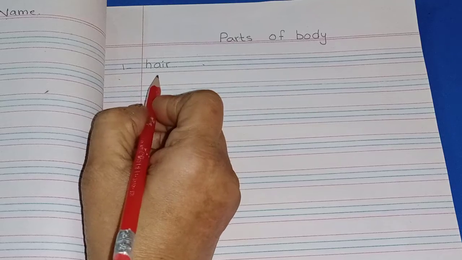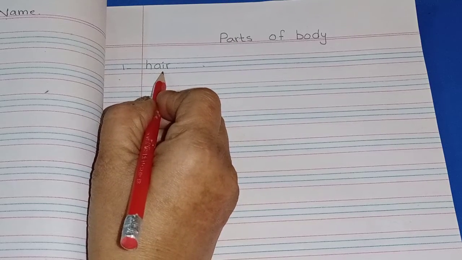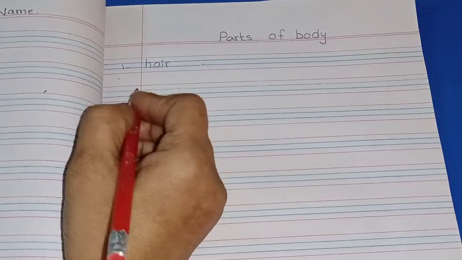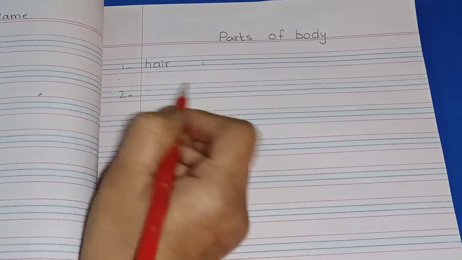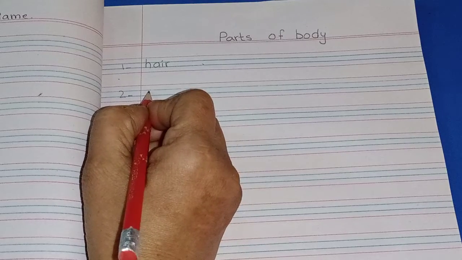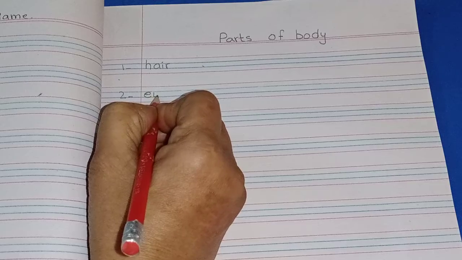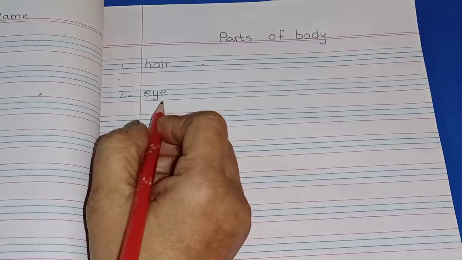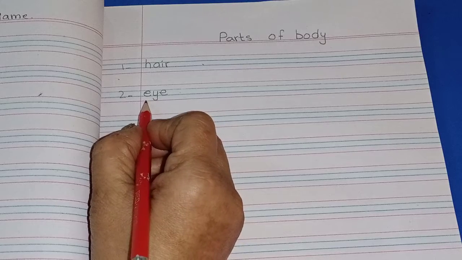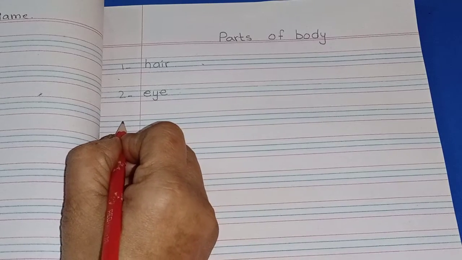What is the spelling of hair? H-A-I-R, hair. Then you will write 2 dash, and here you will write eye. E-Y-E, eye. What is the spelling of eye? E-Y-E, eye.